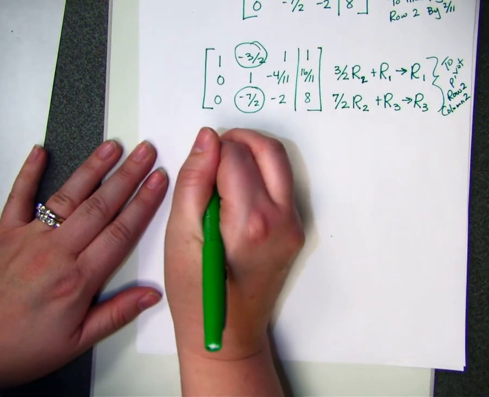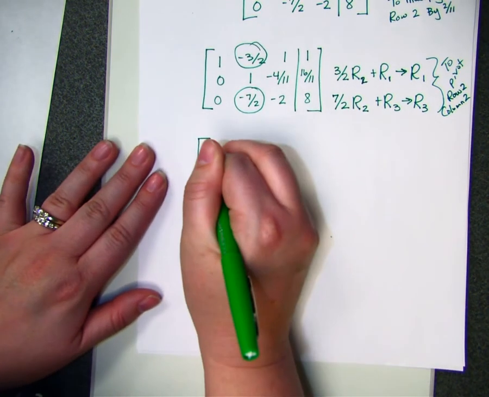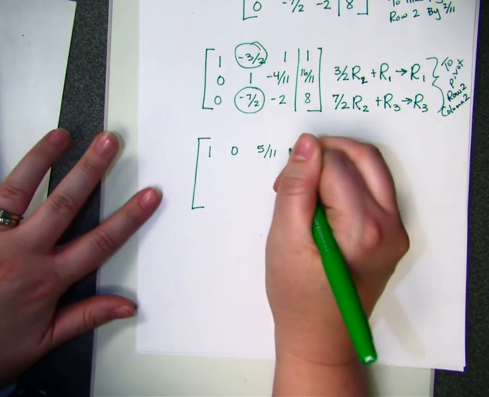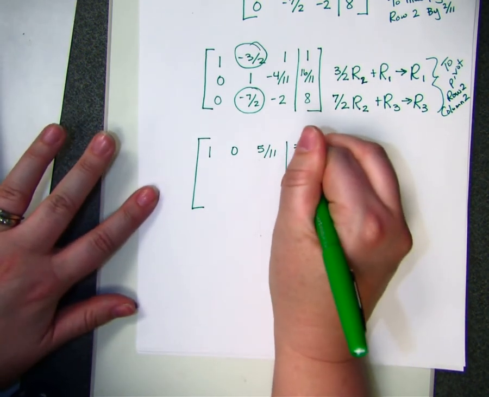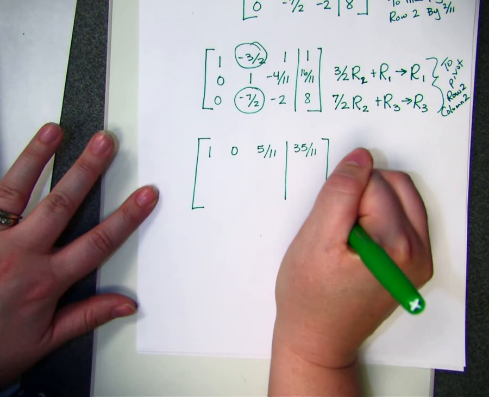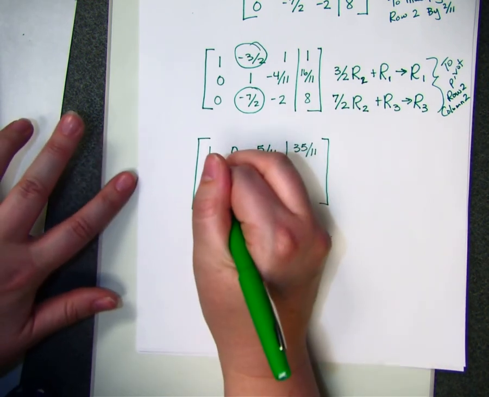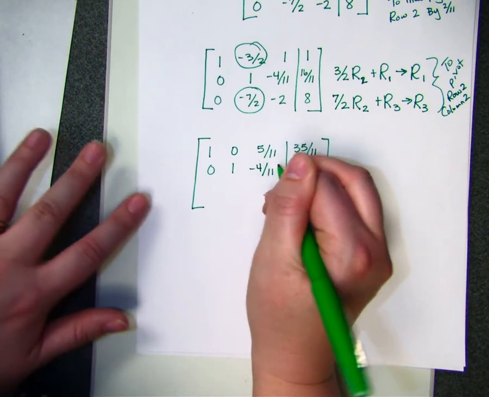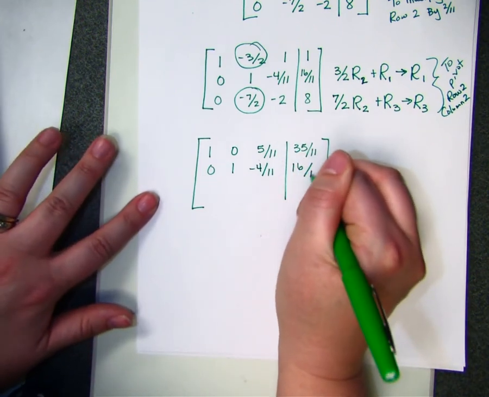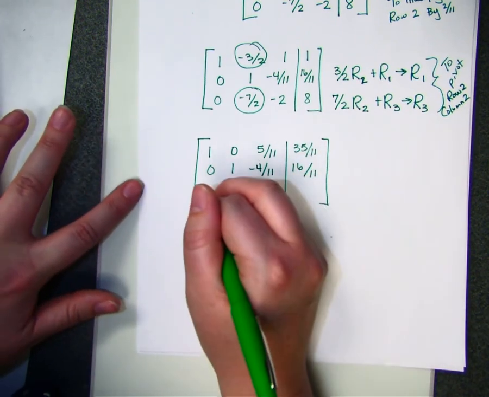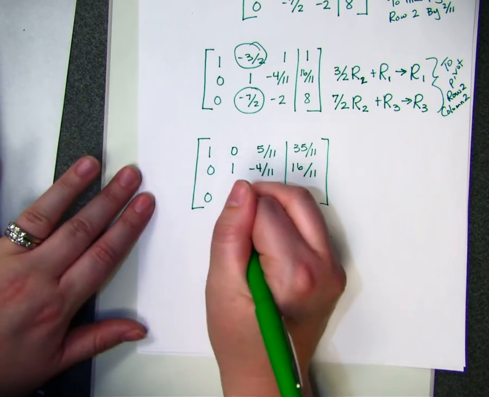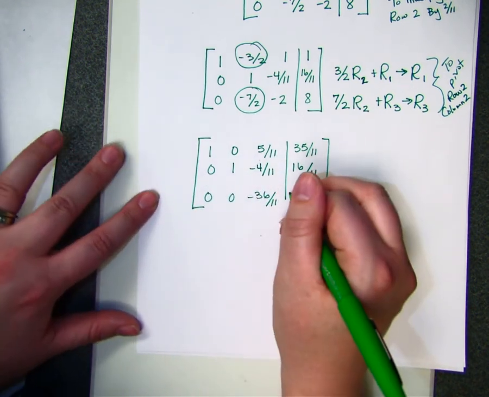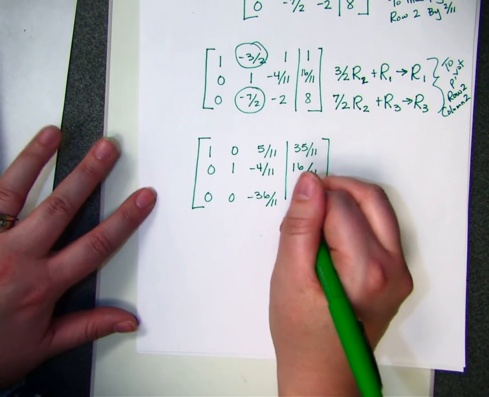So our new matrix looks like 1, 0, 5 11ths, and 35 11ths, and 0, 1, negative 4 11ths, and 16 11ths, and 0, 0, negative 36 11ths, and 14 11ths.